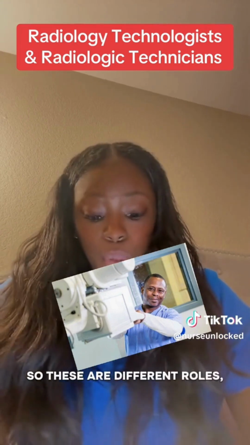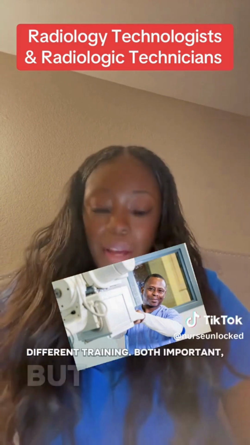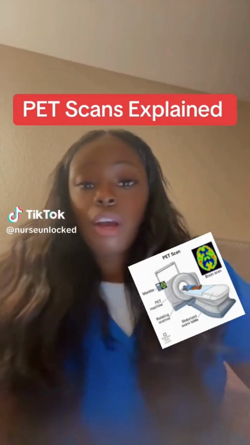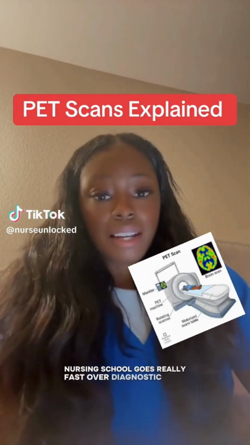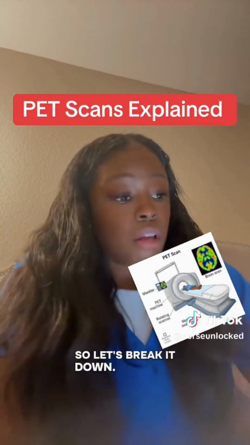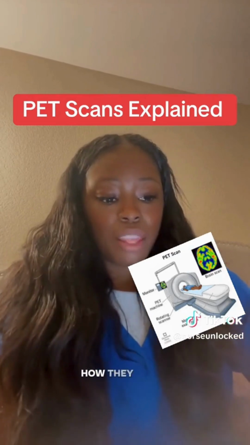So these are different roles, different training. Both are important, but not the same job. Nursing school goes really fast over diagnostic tests, so let's break it down. So we're going to talk about PET scans and how they work.